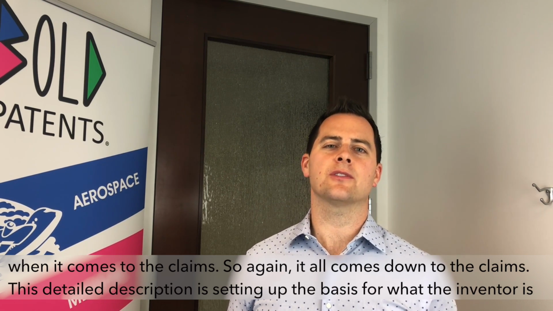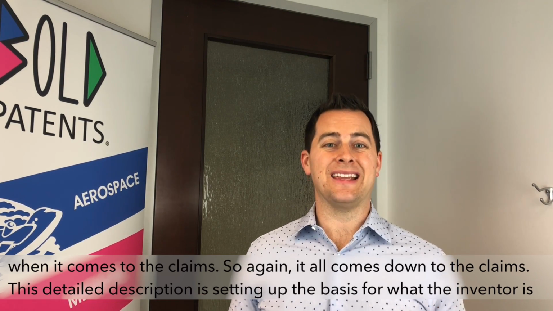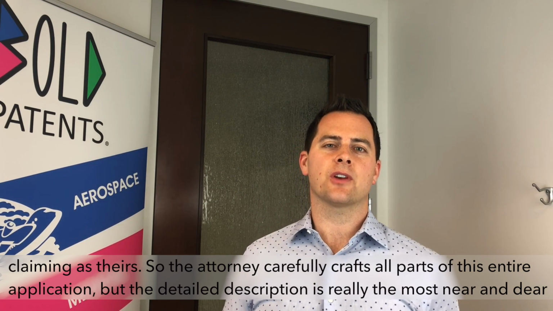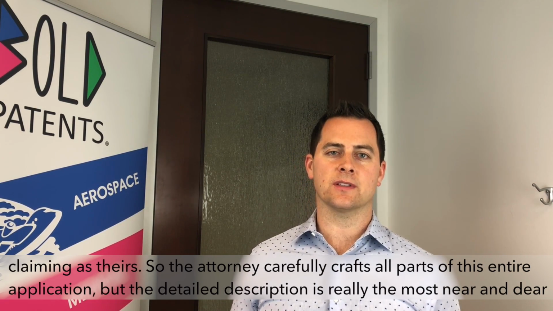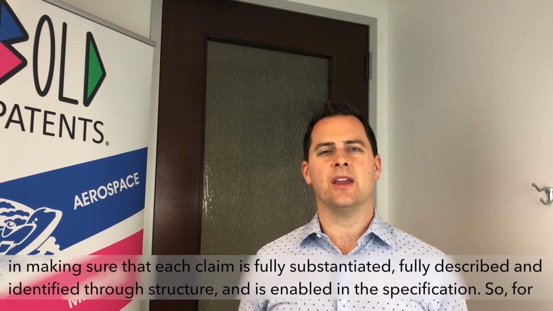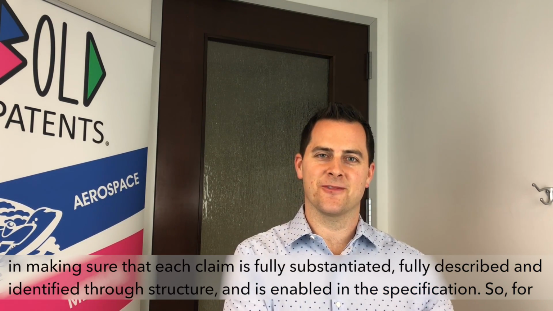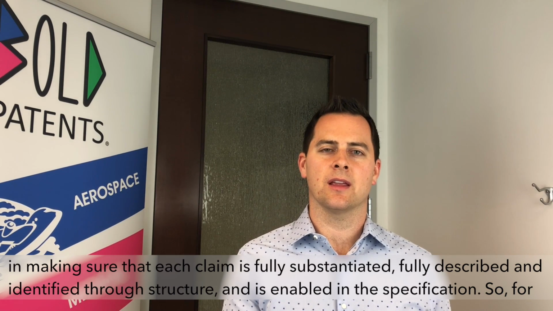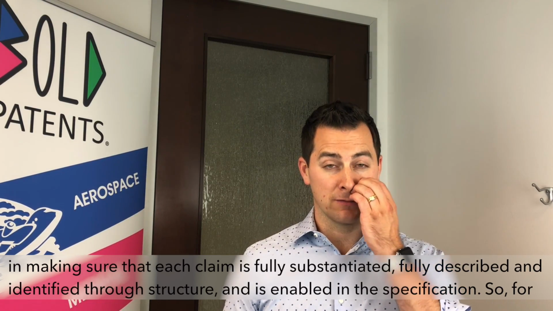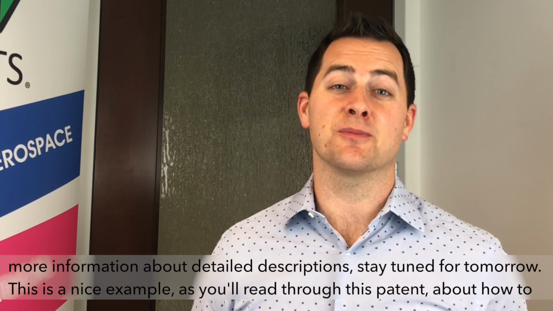So again, it all comes down to the claims. This detailed description is setting up the basis for what the inventor is claiming is theirs. So the attorney carefully crafts all parts of this entire application, but the detailed description is really most near and dear in making sure that each claim is fully substantiated, fully described and identified through structure, and is enabled in the specification. So for more information about detailed description, stay tuned for tomorrow.